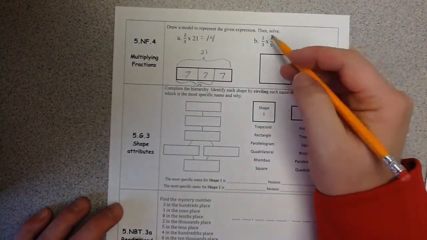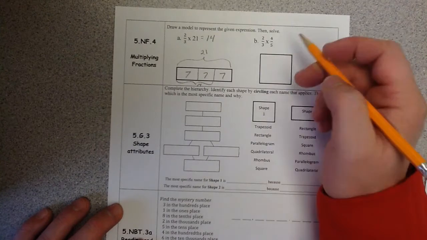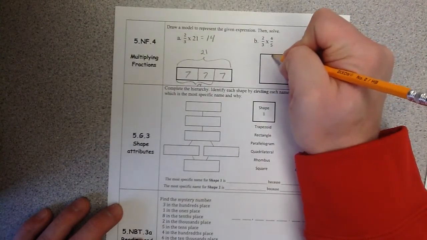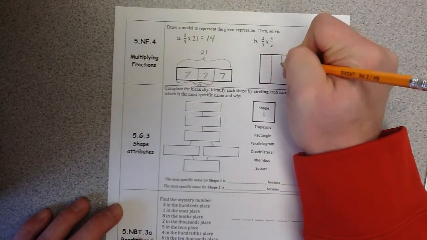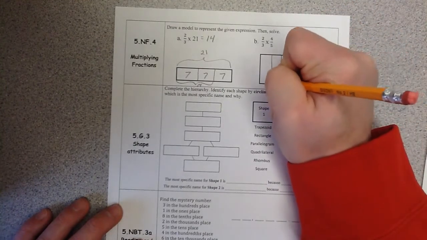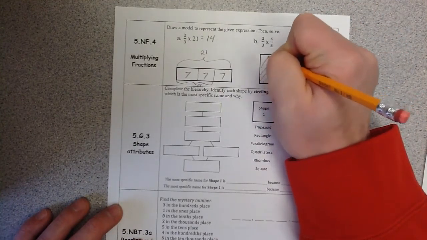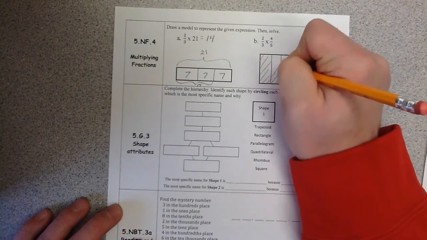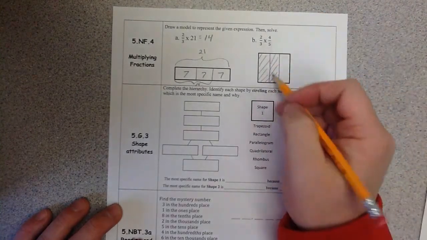Now partitioning this, 2/3 multiplied by 4/5. So I'm going to partition this into thirds. Okay. I'm going to shade in. There's 1/3. There's 2/3. Now 4/5.